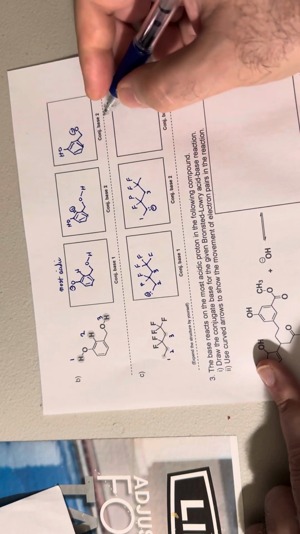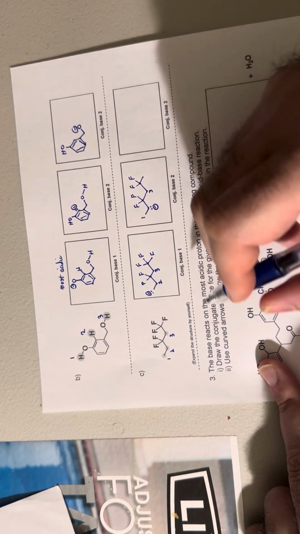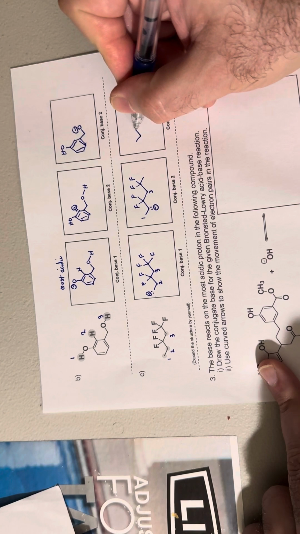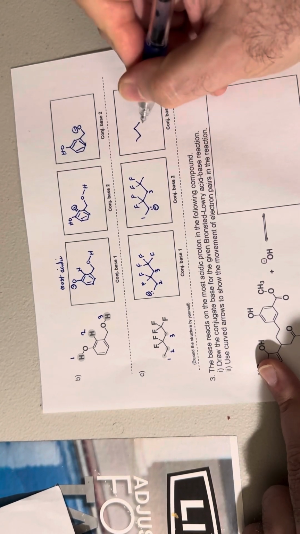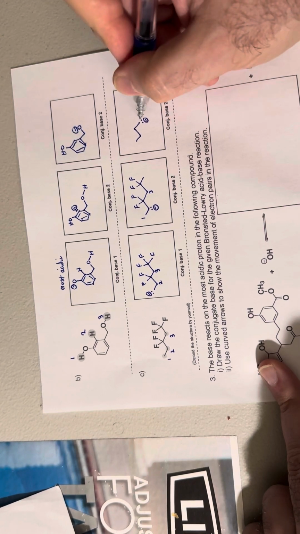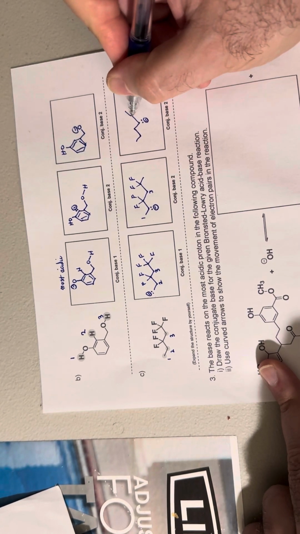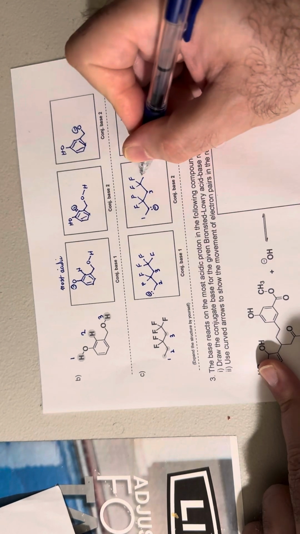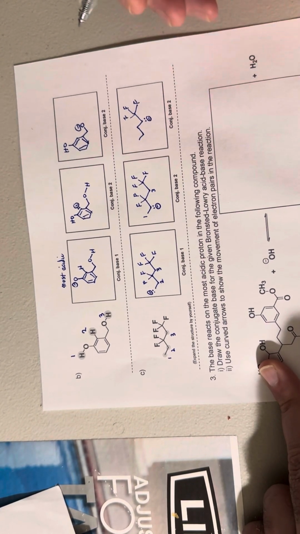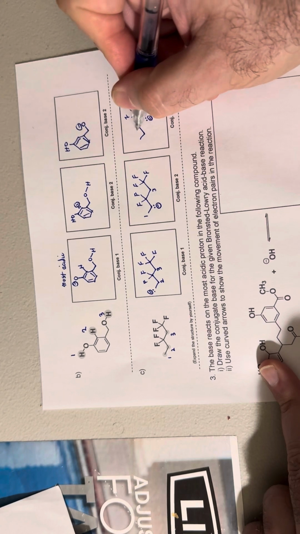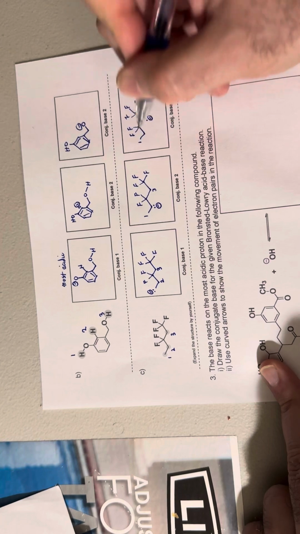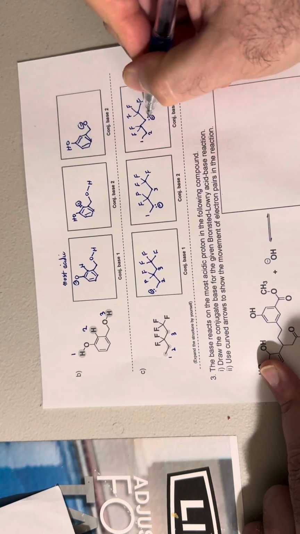And for the third one, we try to break the bond of the third carbon. Carbon number 1, carbon number 2, and this is carbon number 3.